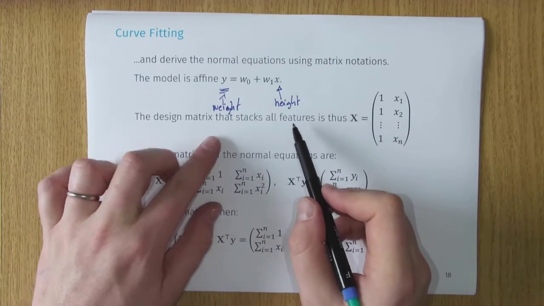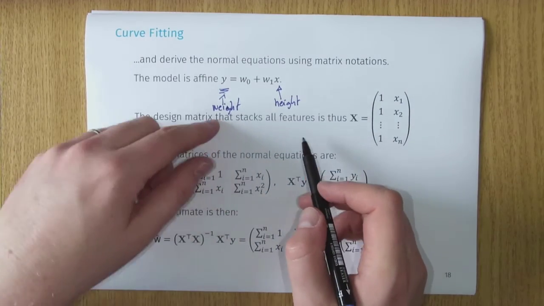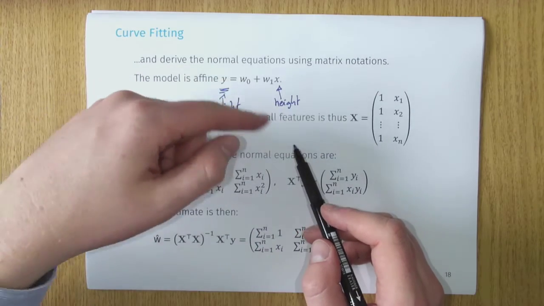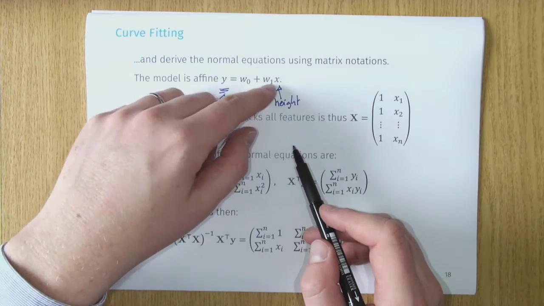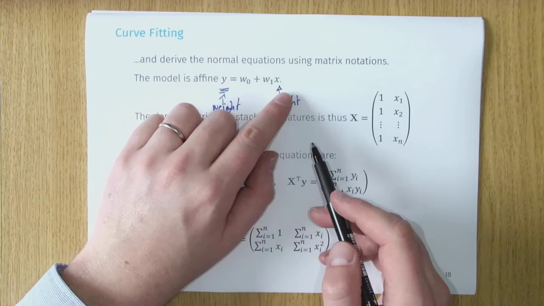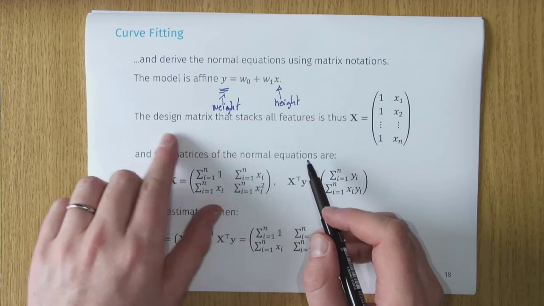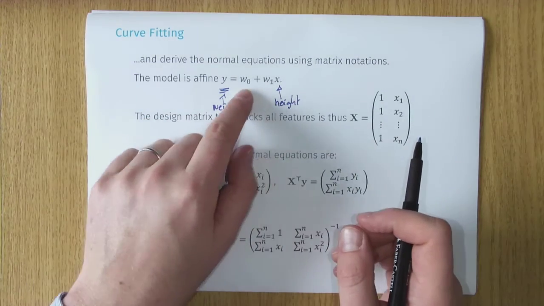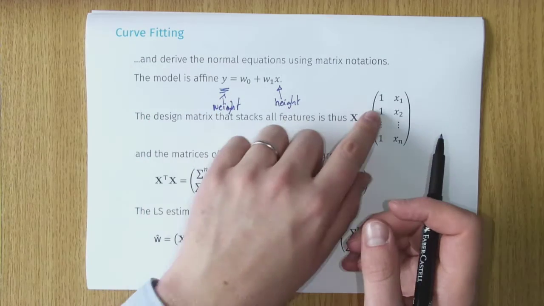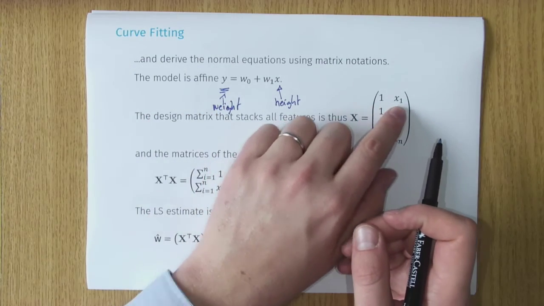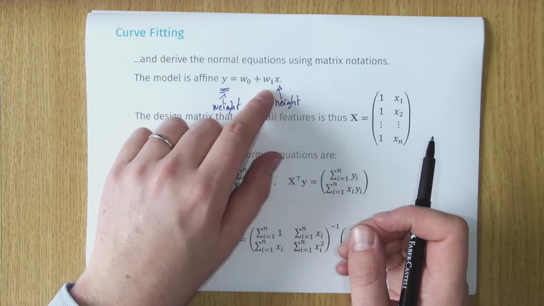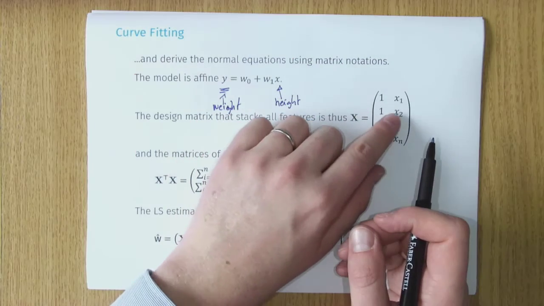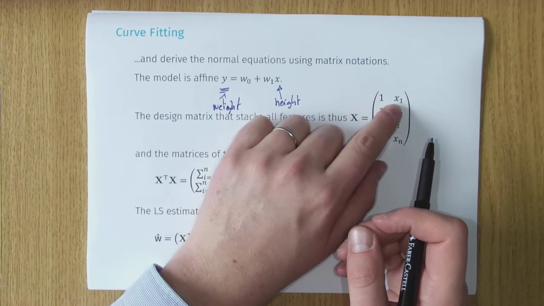And that's the assumption you make. You say that I can predict the y, the weight, as a linear function: something times the height plus something else. So that's your assumption. That means that your feature vectors, so W0, the feature associated with that is actually 1, and the feature associated with W1 is x1, the height for sample 1.